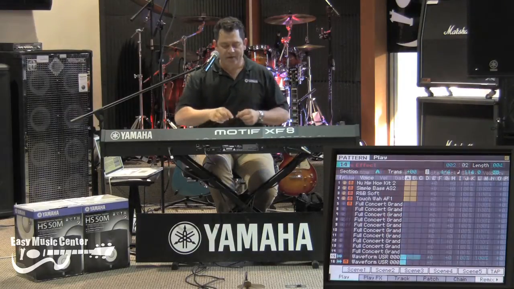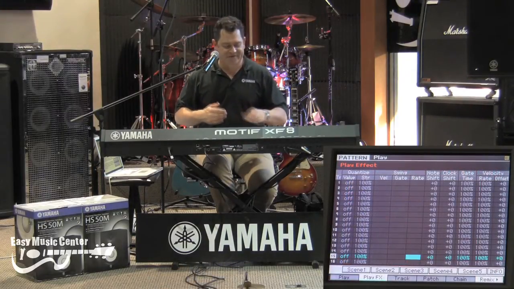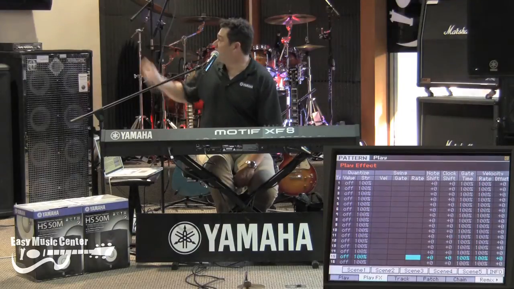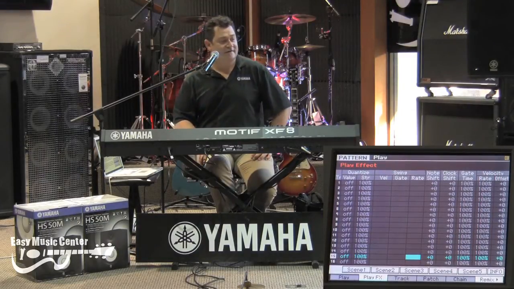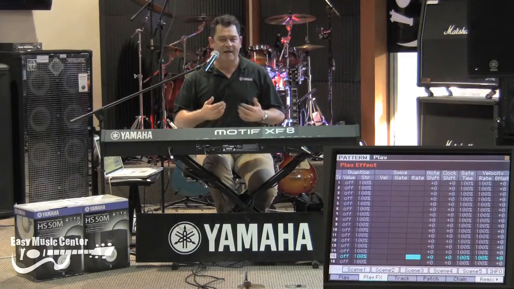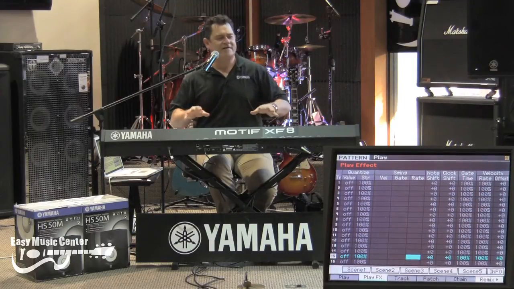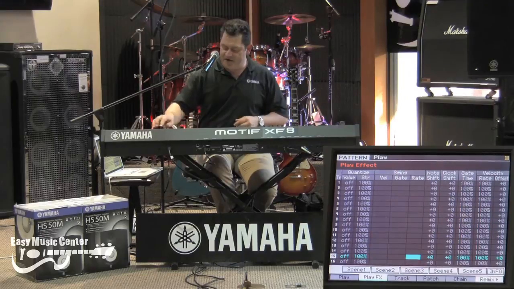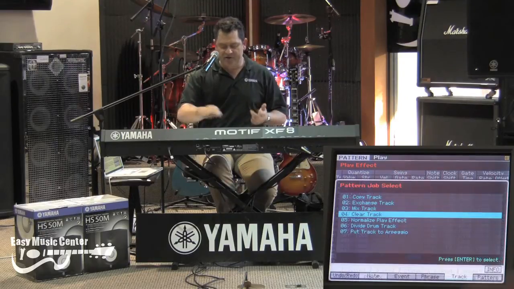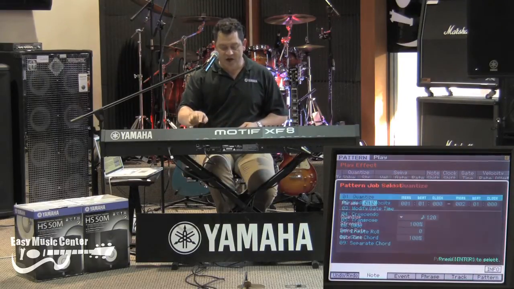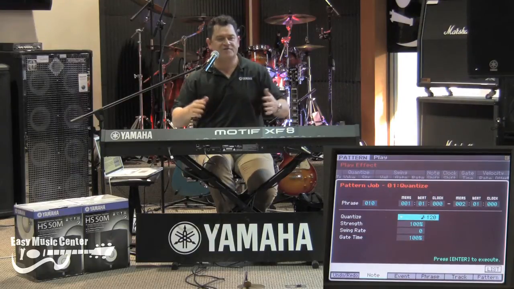Okay. One thing that I love about the Motif is this little thing that I just opened up the screen here. It's called play effects. So play effects are basically non-destructive quantizing. Quantizing would be if I was in here and I wanted to select a track and go to this job function and say quantize, I can fix it to the nearest whatever note.